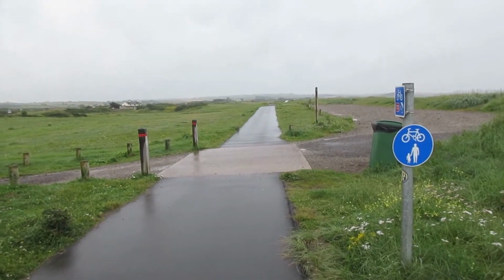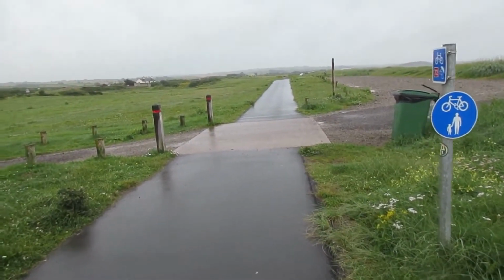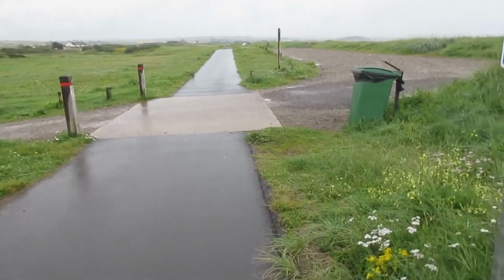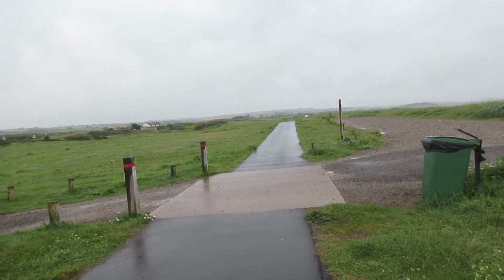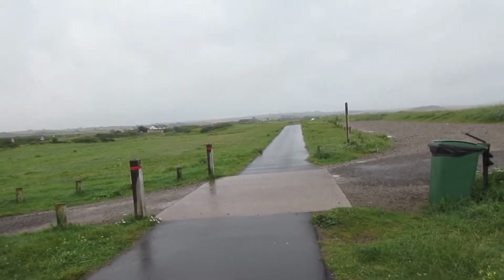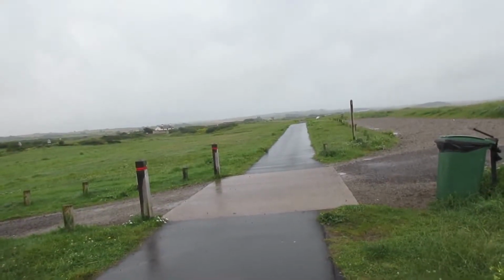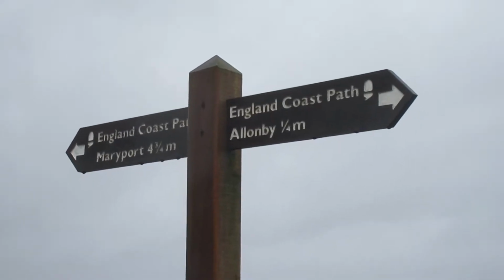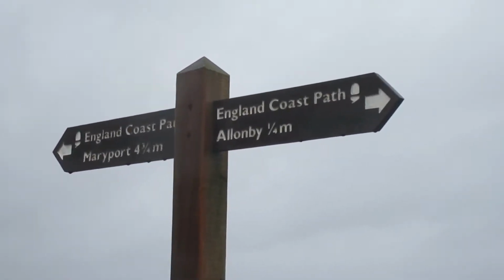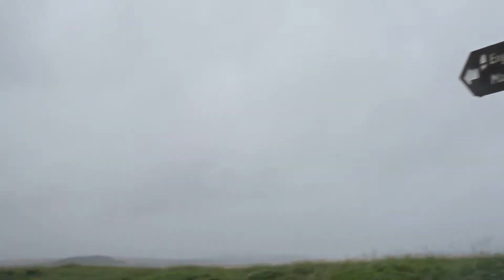This section of the England coast path continues. There's a joint use one, Sustrans Route 72. This is the outskirts of the village of Allonby, and it looks as if it goes into a track further on. So according to the sign, we've come a quarter of a mile from Allonby. We have 4 3/4 miles to go to Maryport.